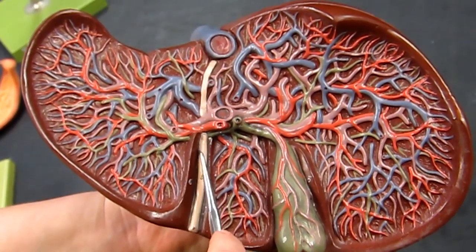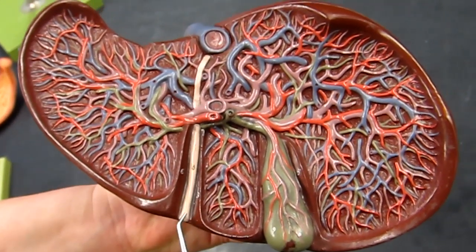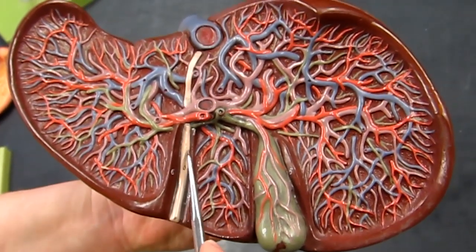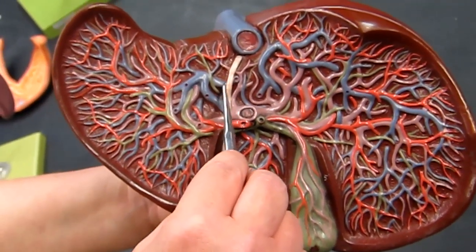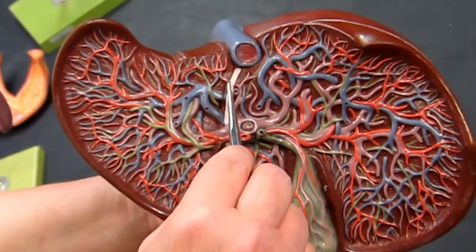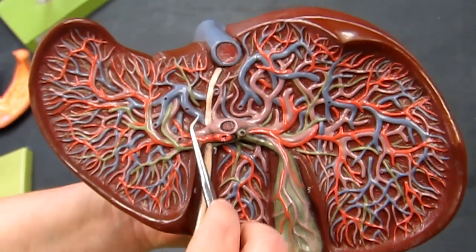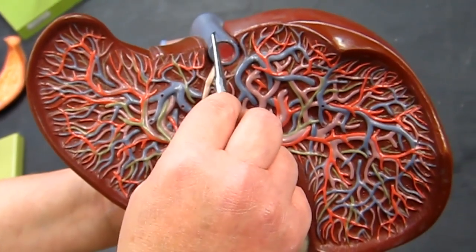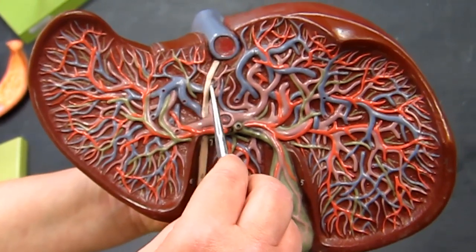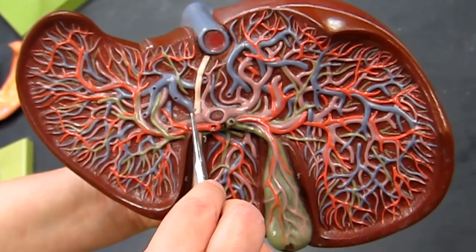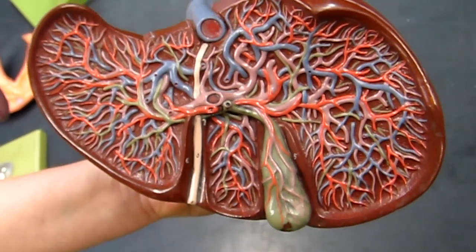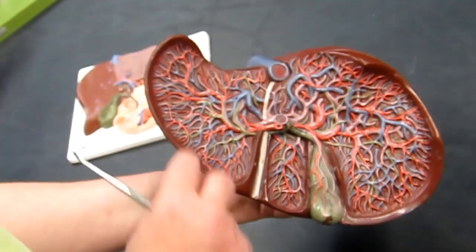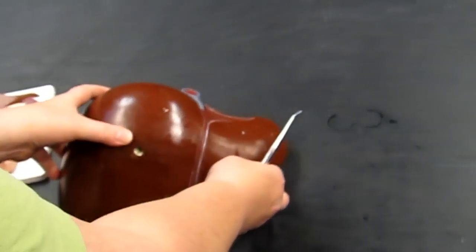Okay, and this is a remnant of the umbilical vein. And you can see actually another structure here. This was originally the ductus venosus that connected the umbilical vein through the liver to the inferior vena cava. And it's now the ligamentum venosum in the adult liver. A couple of those are extras, so I won't charge you for the bonus material.